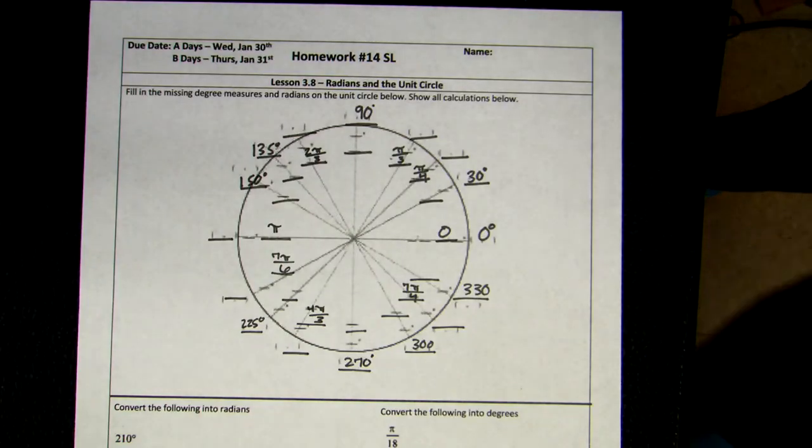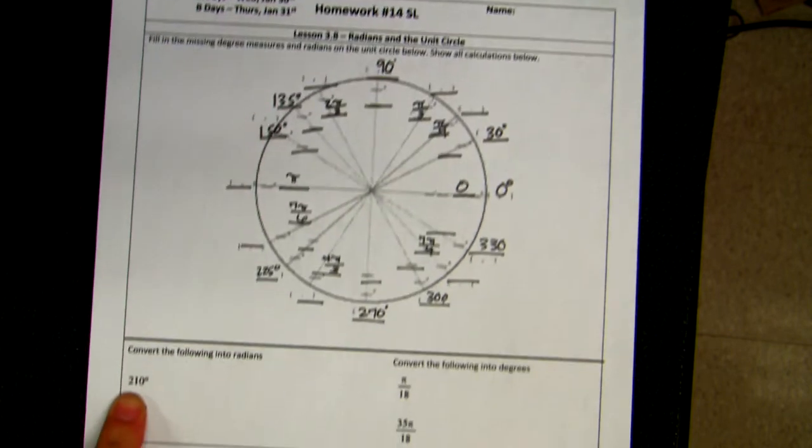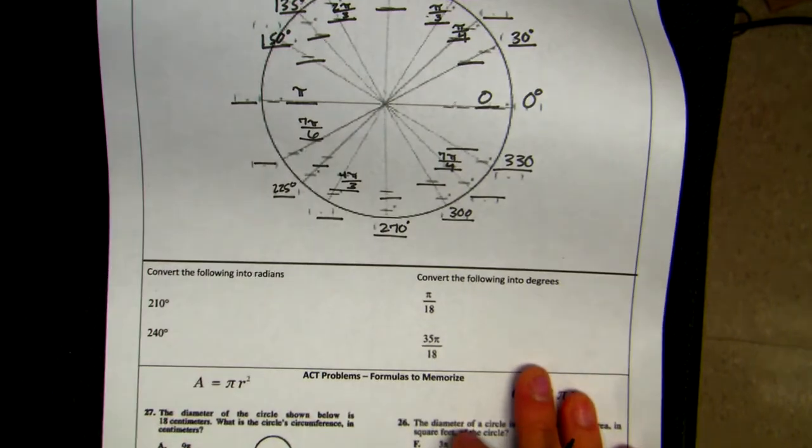Alright y'all, hi, hello, and welcome to homework video 14, where we are working with converting radians to degrees or converting degrees to radians. Reminder that our conversion factor here, if we're converting the following into radians, if we're going, oh, you can't see that, let's zoom in here.